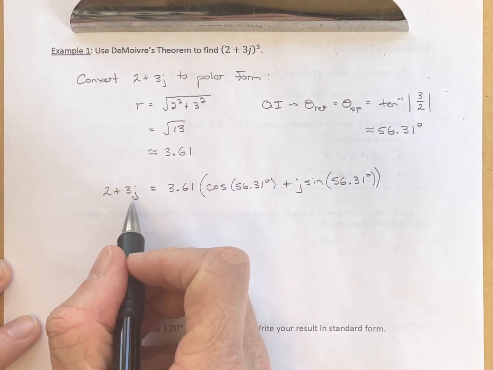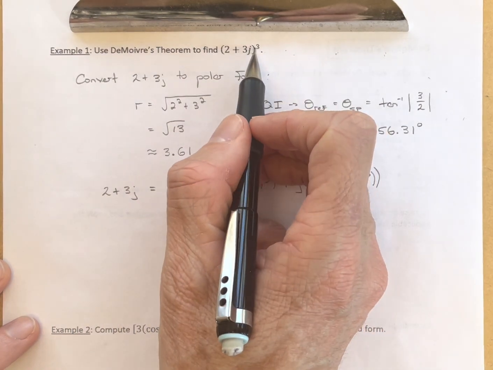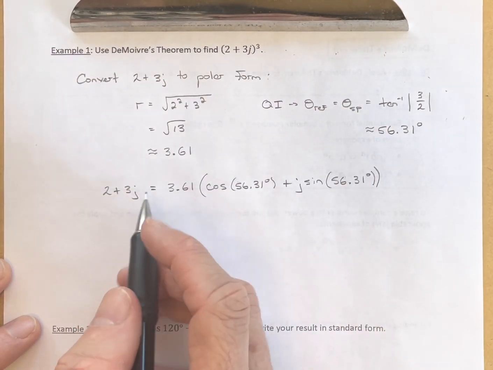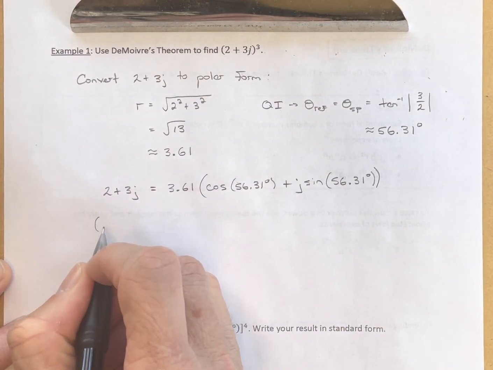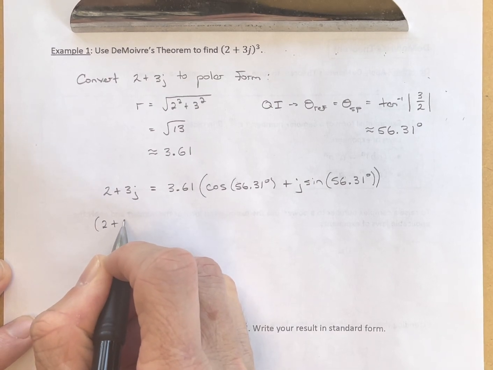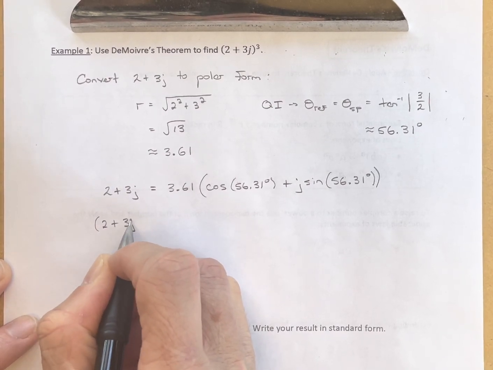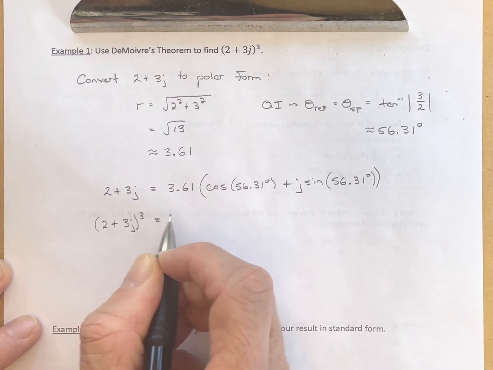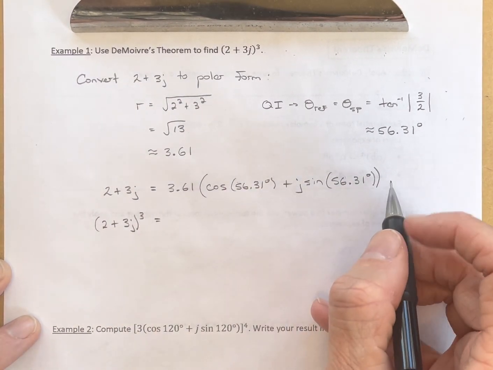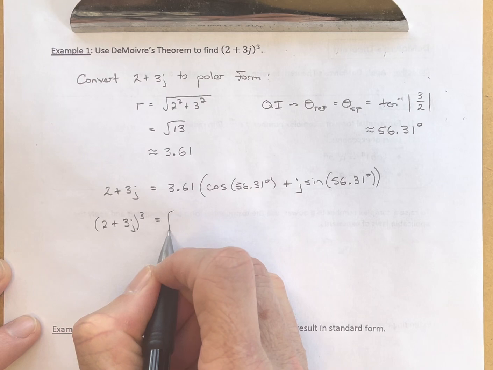We can do the exponent. We can do the power using that formula. So this means that 2 plus 3j cubed is equal to this cubed. Okay, so I'm going to write it out.